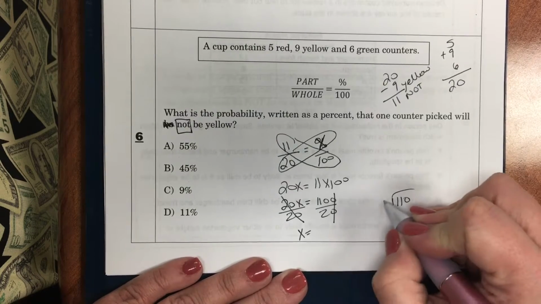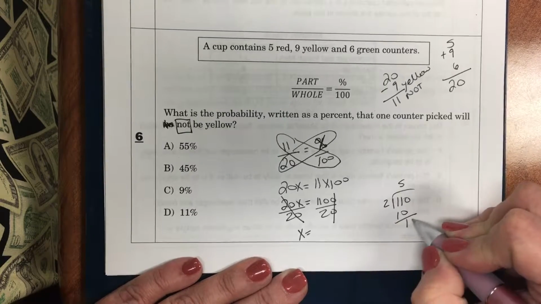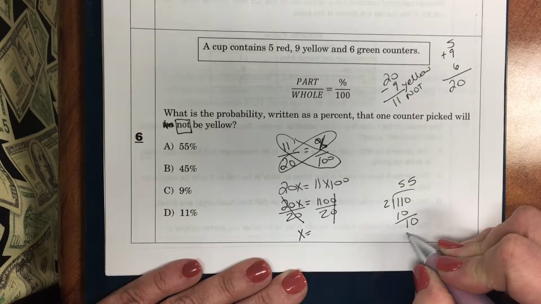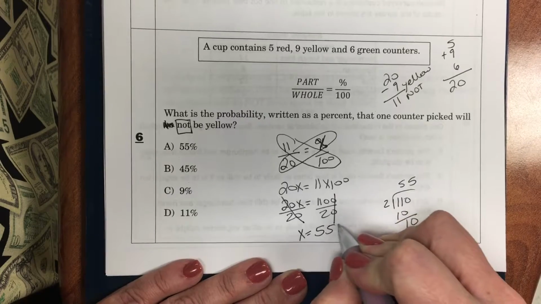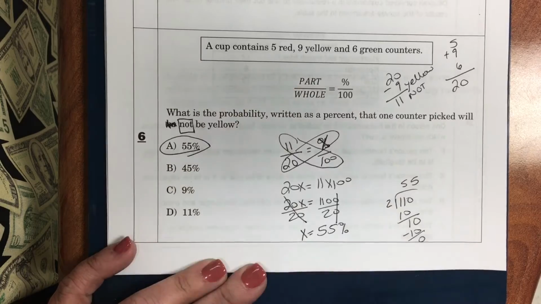So 110 divided by 2. 2 goes into 11 5 times. Subtract, bring down. 2 goes into 10 5 times. And we're done. So the percent that's not yellow is going to be 55%.